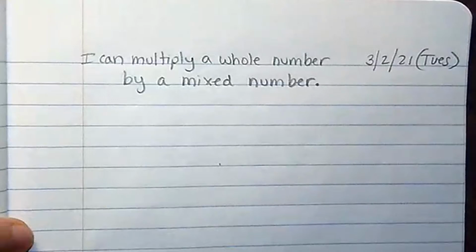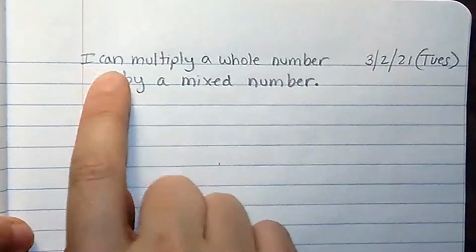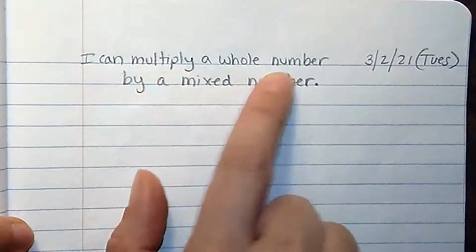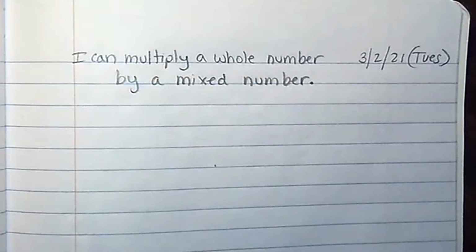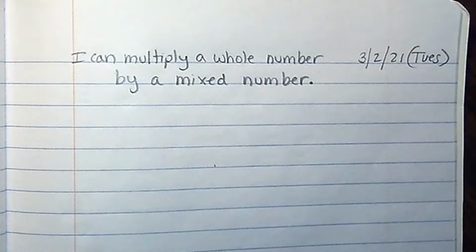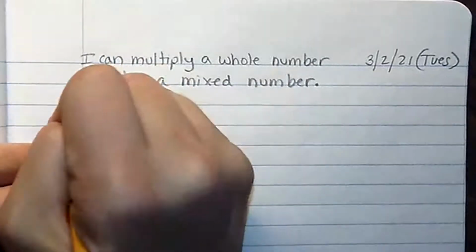Today is Tuesday, March 2nd, 2021, and our I Can says I can multiply a whole number by a mixed number. All right, so we're going to start out with some examples like we did yesterday, just to feel comfortable and familiar with what we're doing. And then we have 4 new examples to do today. So let's start with one like yesterday's. Here's our review.